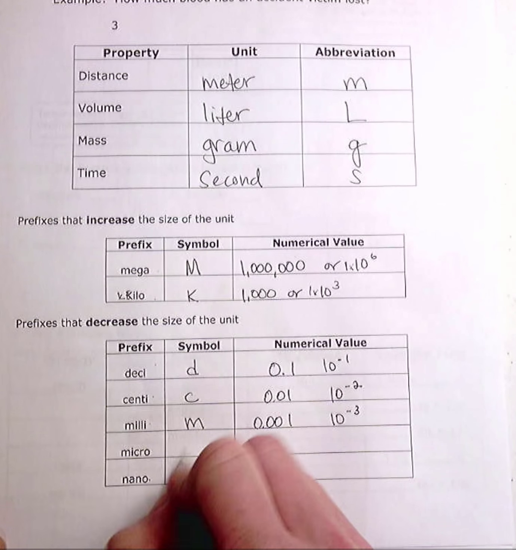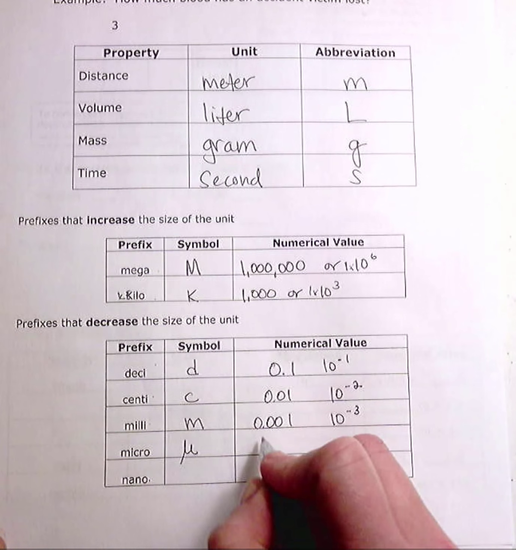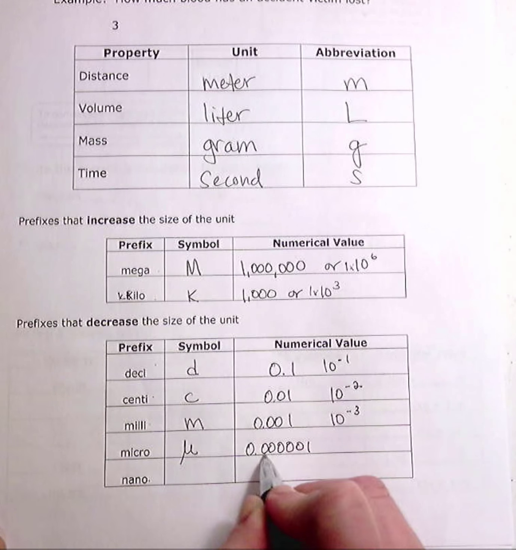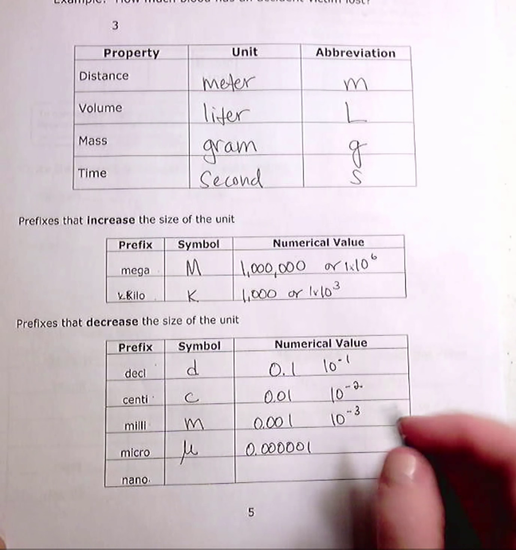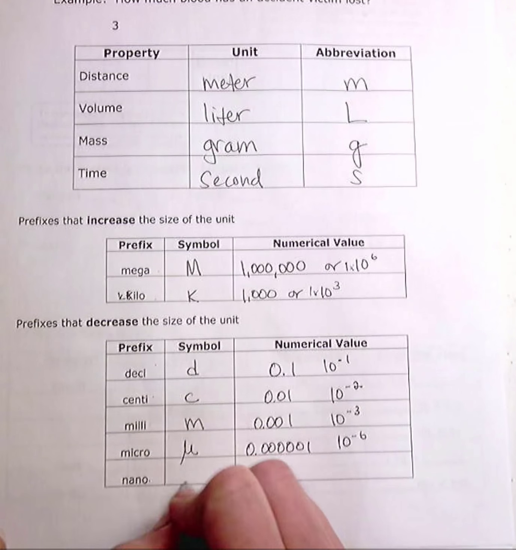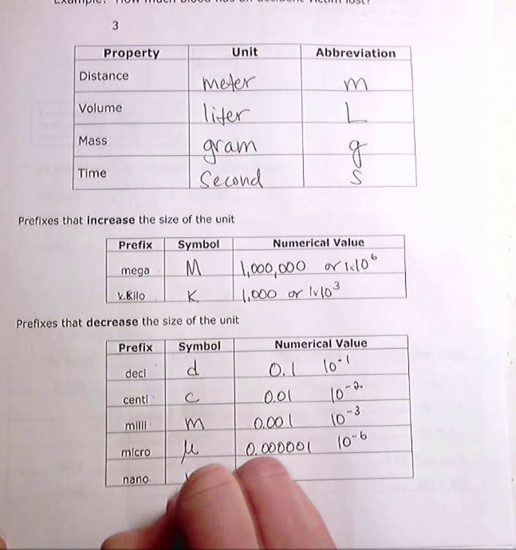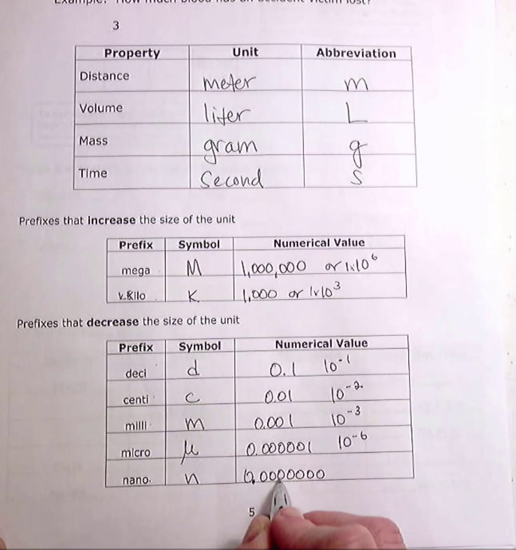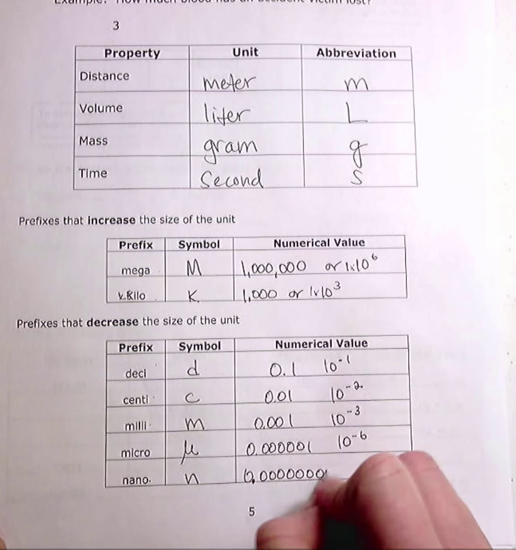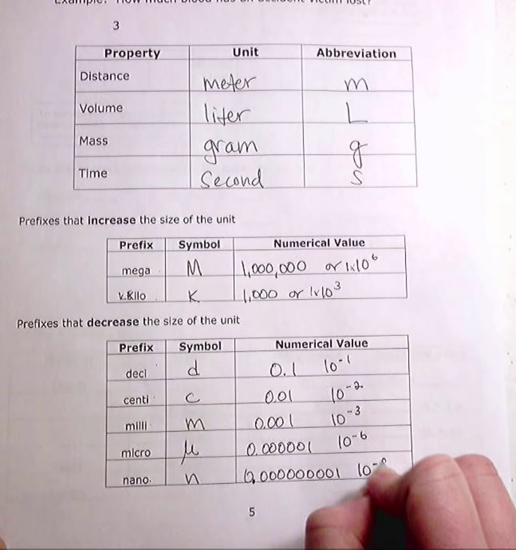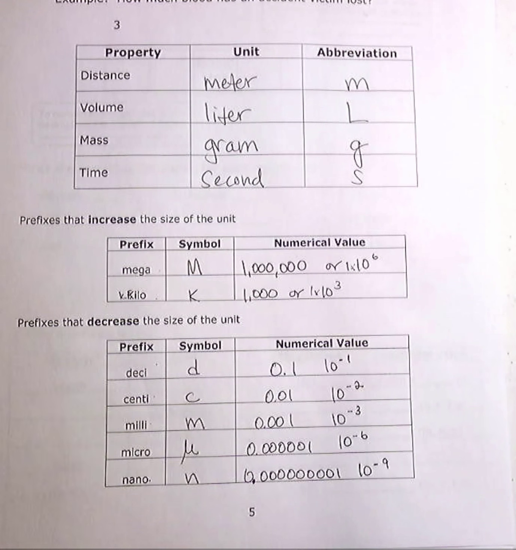Micro has a symbol of mu, and it's 0.000001, and it's 10 to the negative 6. Nano is 8 zeros after the decimal: 1, 2, 3, 4, 5, 6, 7, 8, and that's 10 to the negative 9. So we are going to use these, and like I said, you need to memorize all of these.